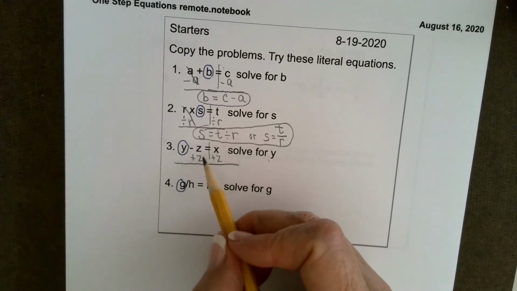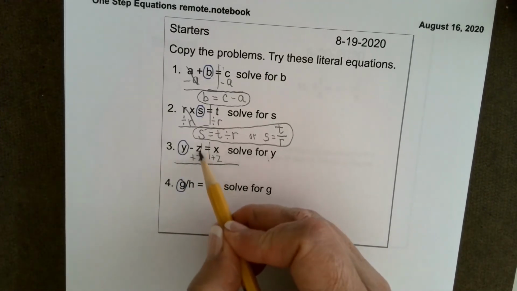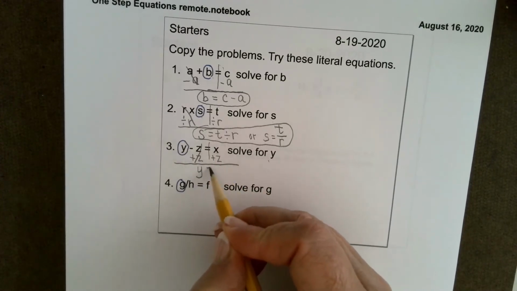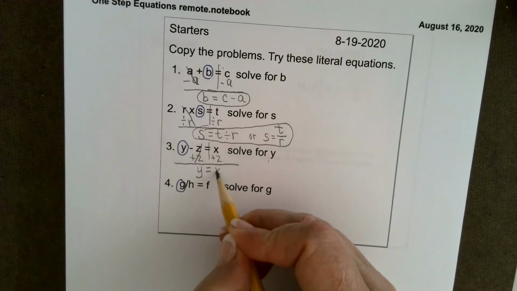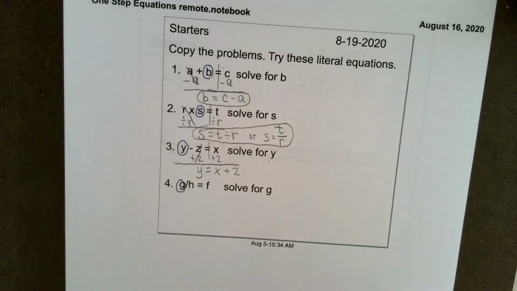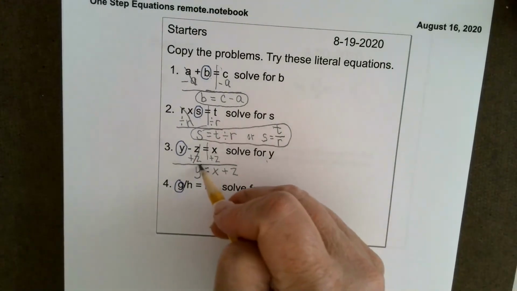If you have negative z plus z, that equals 0. That just leaves you with y. And then we have x plus z on the other side. So y is equal to x plus z.